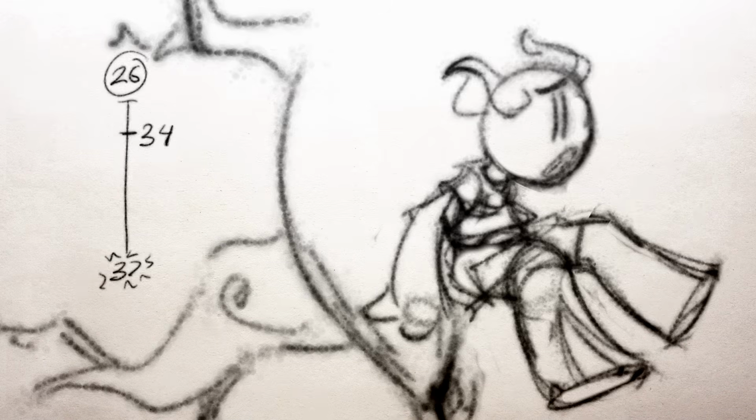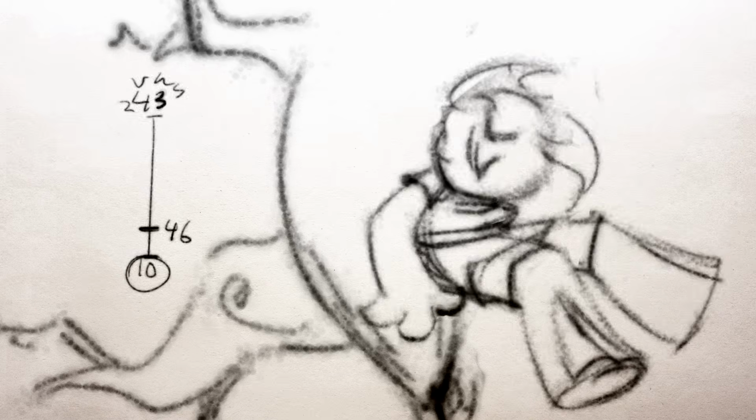That's all from me, guys. Now you know the basics of how to approach character animation.